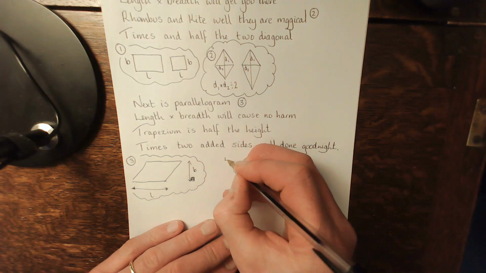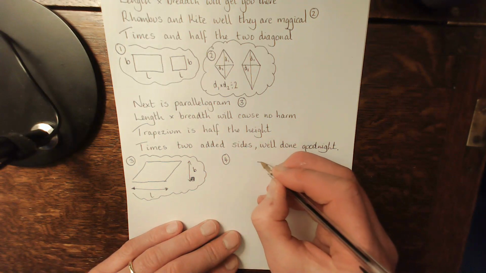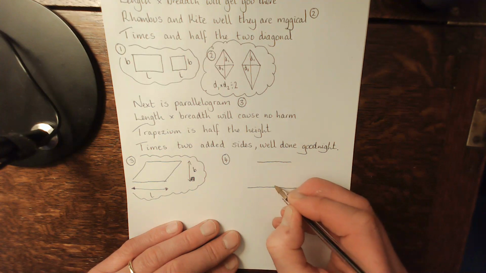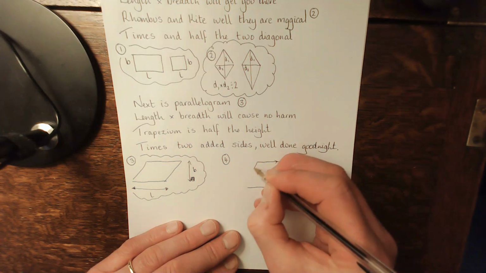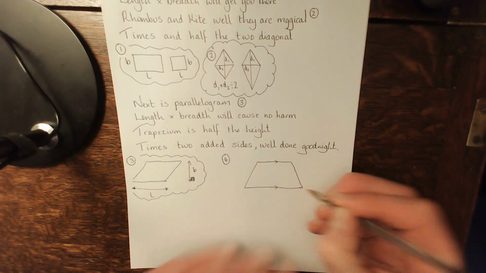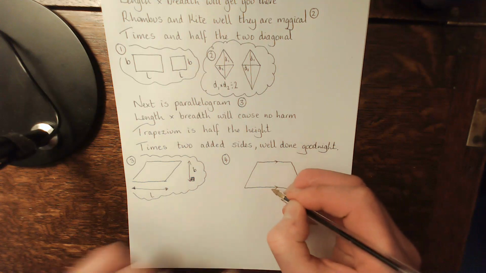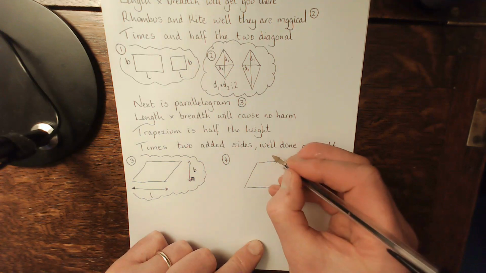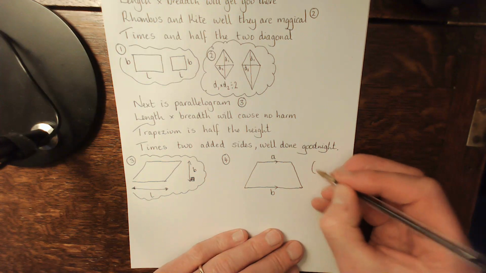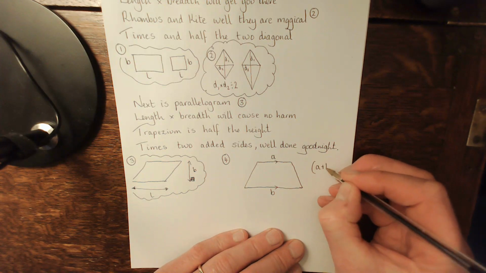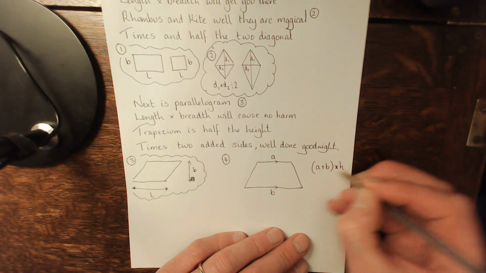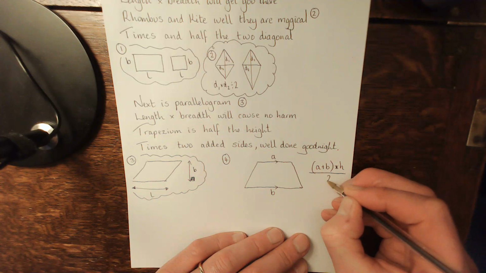And lastly, your trapezium. Trapezium, you've got your two parallel sides. They're joined at the ends. So my two parallel sides here, I add them together, sometimes referred to as A and B. Add them together, times them by the height, and divide it by 2.